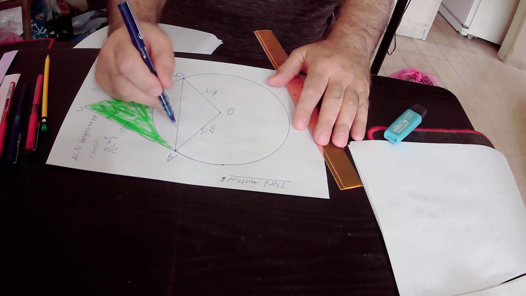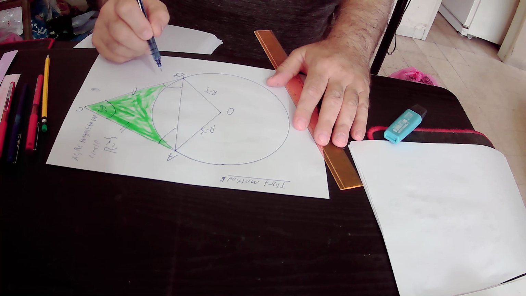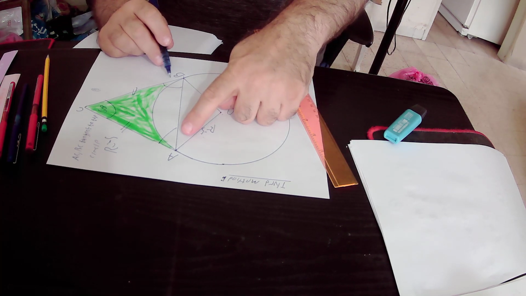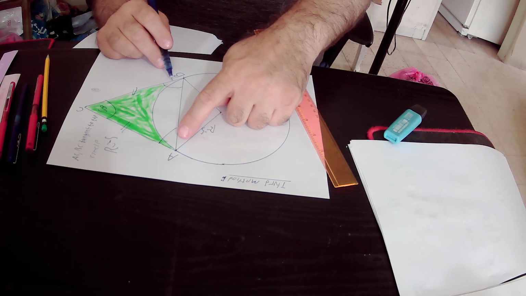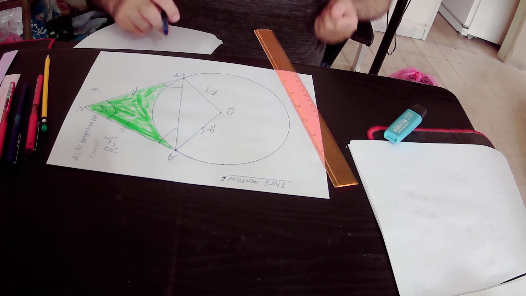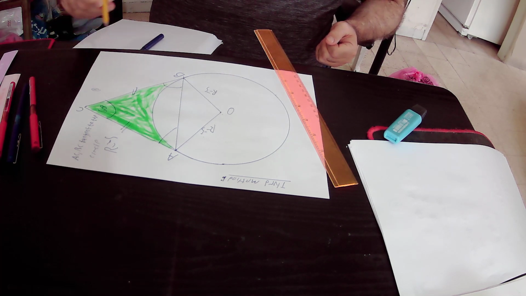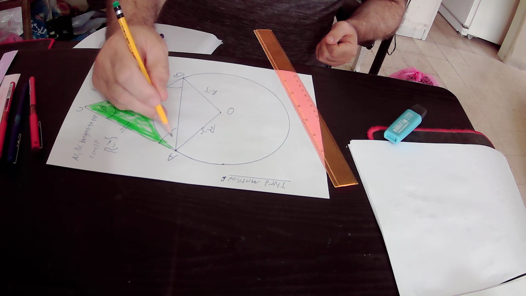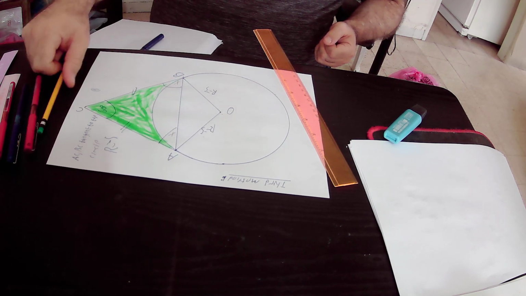So this angle equals this angle, because those two angles are located opposite equal sides, AC equals BC. If we define this angle as x, then this angle will also equal x.